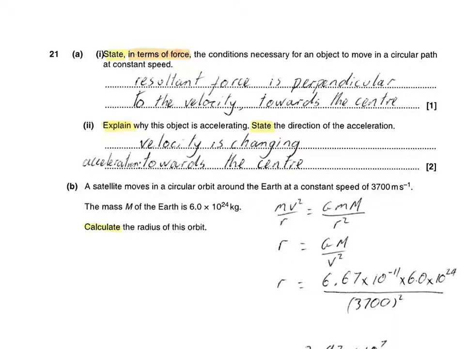This is G484 homework booklet question 21. To start with, state in terms of force the conditions necessary for an object to move in a circular path at a constant speed. What I need for that is for the resultant force to be perpendicular to the velocity, that is towards the centre. Quite explicitly, you don't get any marks for talking about the centripetal force.